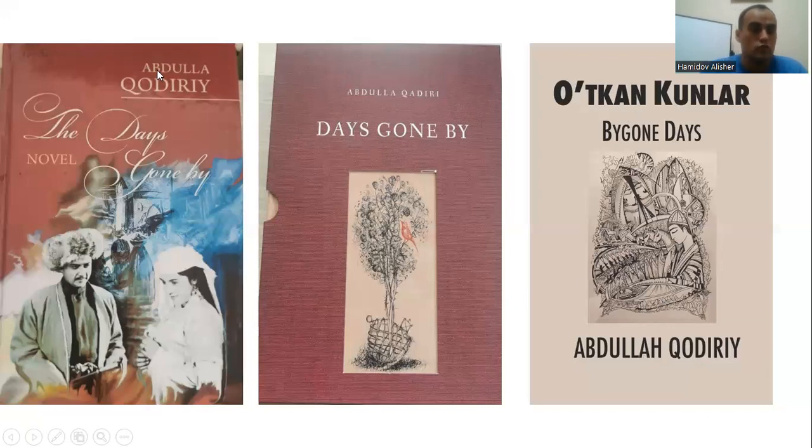In the Uzbek, in the Islam Karimov Foundation, and in our version, we wrote Abdulla Qodiriy, but Mark Rees added H and Qadiri. We agreed about Q, and even Mark Rees and my colleagues agreed with O, but the Islam Karimov Foundation version preferred the A after Q. So these are very basic differences, and the title itself, Days Gone By and Bygone Days.